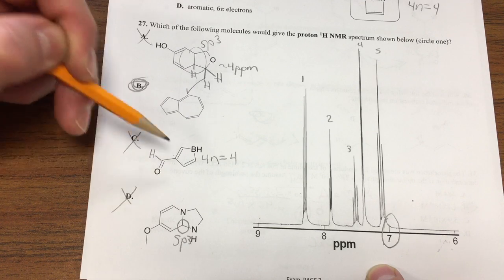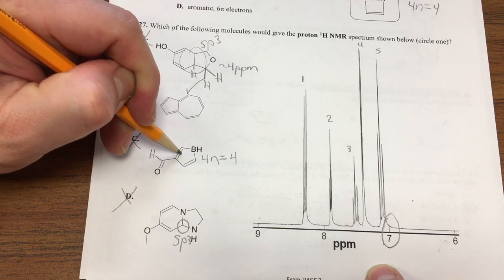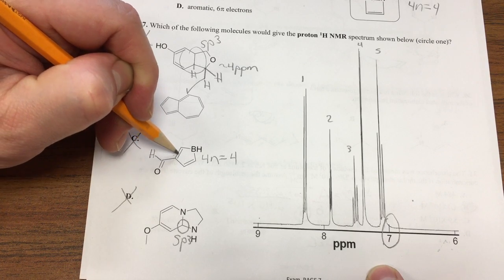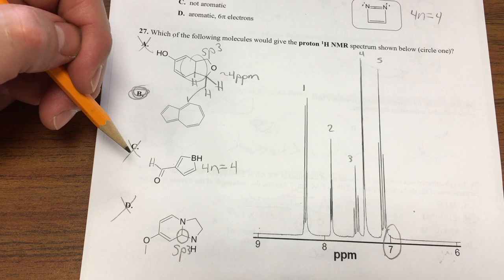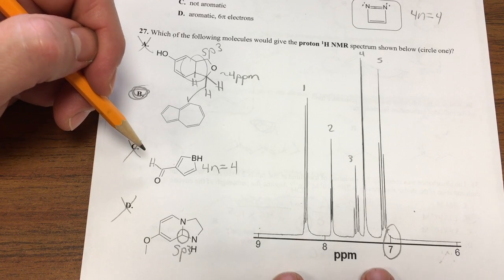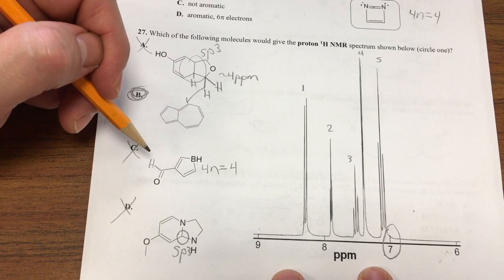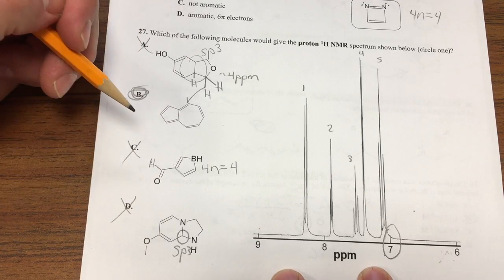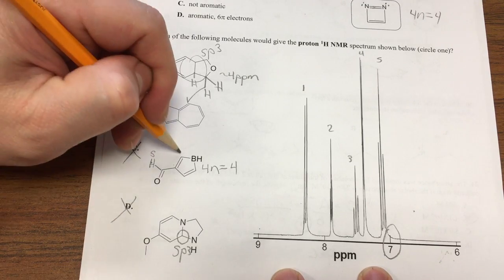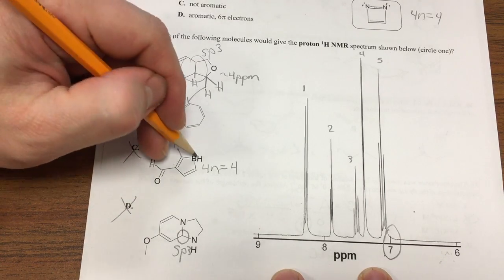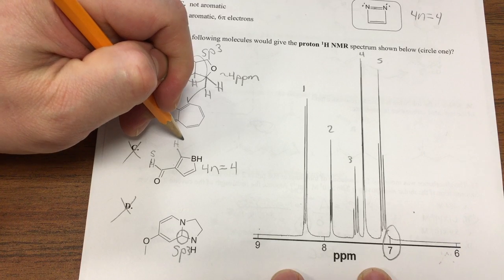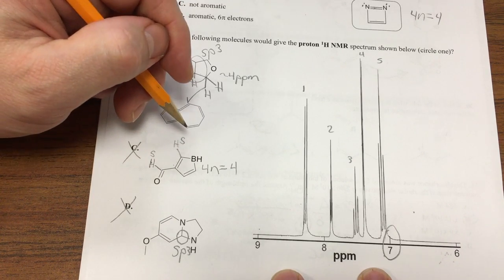There's no hydrogens right here. Let me count. 1, 2, 3, 4. No, all the bonds are occupied with carbons right there. So only 4 possible bonds to carbon, again going way back to chapter 1. So this is going to be a singlet. This one here, right here, is not split by the boron there. That one's going to be a singlet.